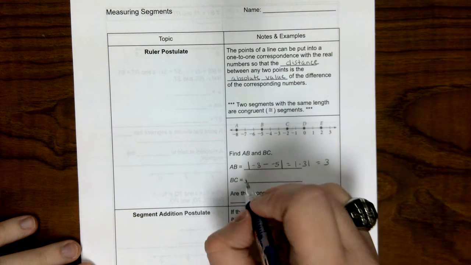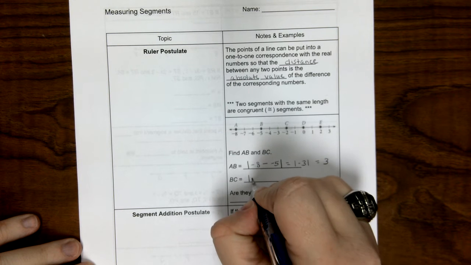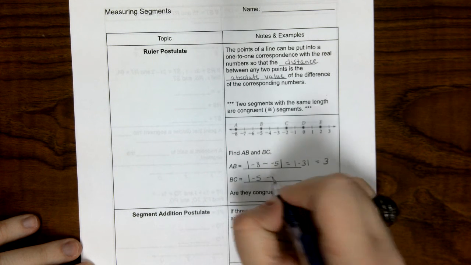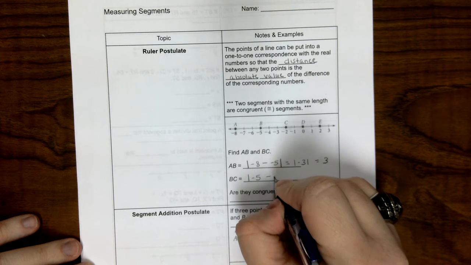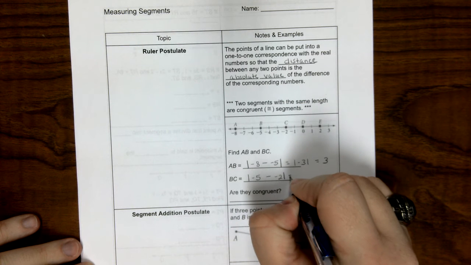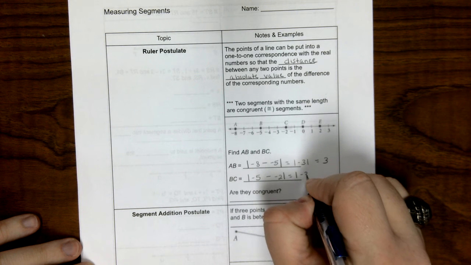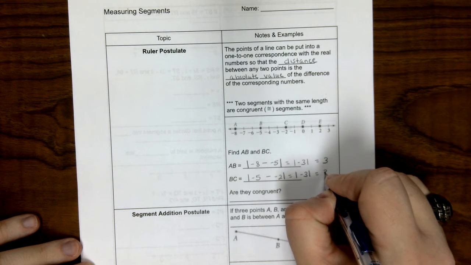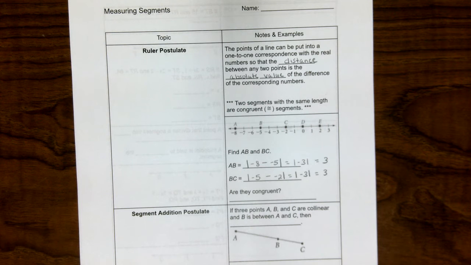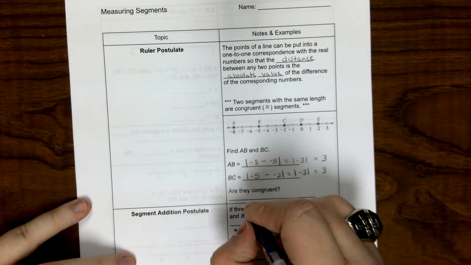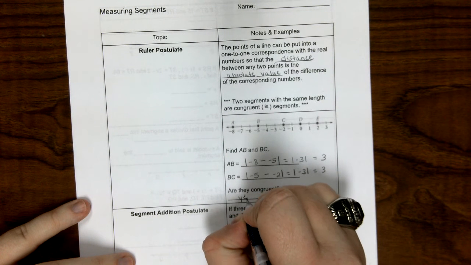Okay, let's do BC. B is at -5. Subtract where C is at. C is at -2. That simplifies to -3, and so we get 3 again. Are AB and BC congruent? We say yes.